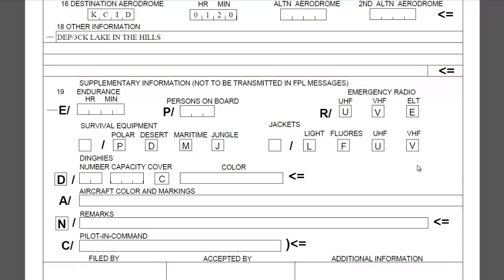So starting with number 19, next to the E, where there's E and a slash, this is where you put the total fuel available in hours and minutes. So we're going to assume that we have 5 hours and 20 minutes of fuel. So we would put 0520 for our fuel. 5 hours and 20 minutes of fuel on board.